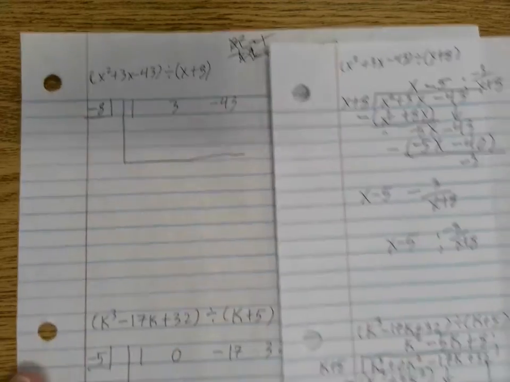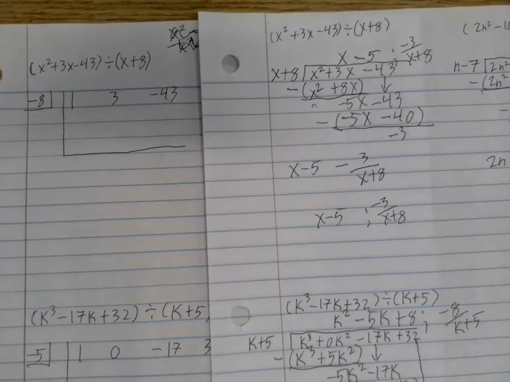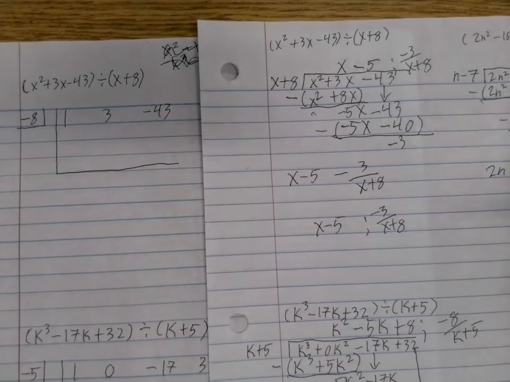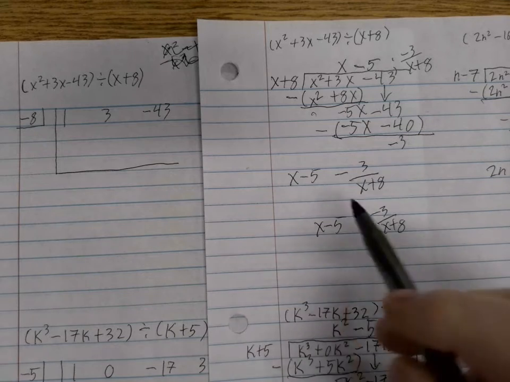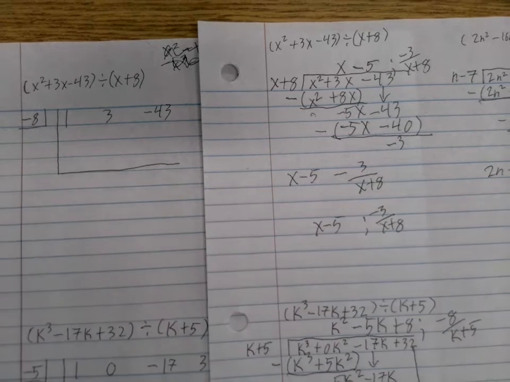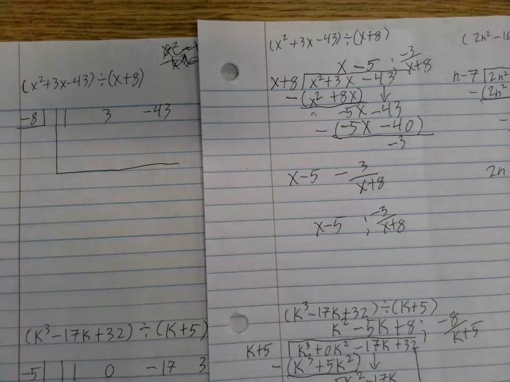I'm actually going to have the paper out here. In fact, here it is. This is the work that I did on the last video, showing how I got to my answer using long division. So again, we're just going to do the same thing here. To do synthetic division, you have to set it up a little differently.